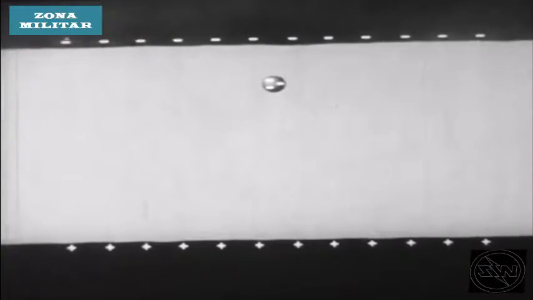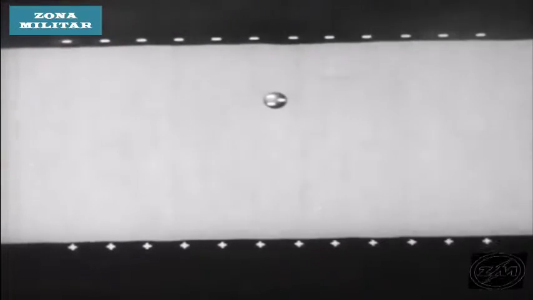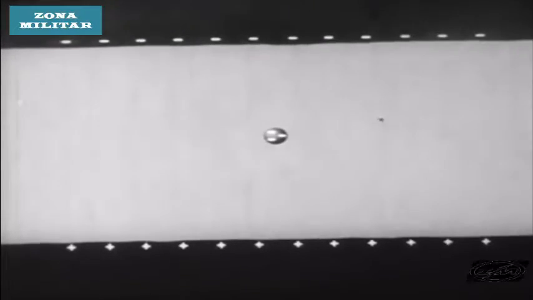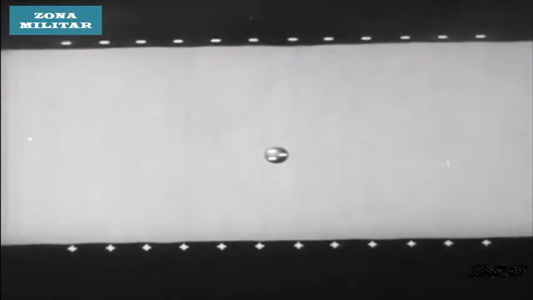A drop is allowed to settle between 2 charged plates. When the drop and the upper plate are negative and the lower plate is positive, the drop is pulled down by both the electric field and gravity.